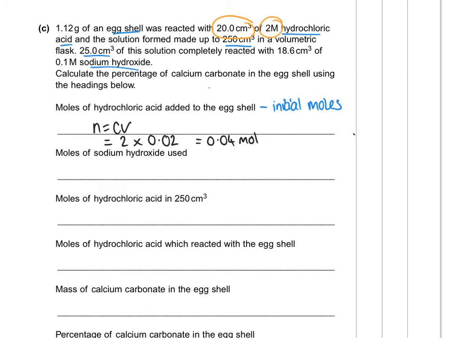Next part asks you for the moles of sodium hydroxide used. This is where we started in the last question, so don't get confused if they ask you in a slightly different order. It's still the same principles here. So the moles of sodium hydroxide used, we're going to get that from the titer. So even make a wee note to yourself. First part was initial moles, this part's the titer, and if you have a diagram, that might help keep you in check. So we're going to get that from our titer.